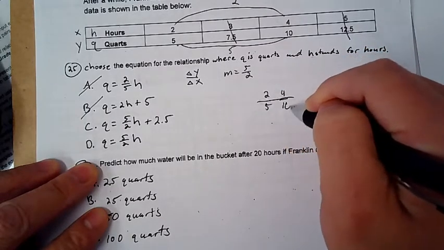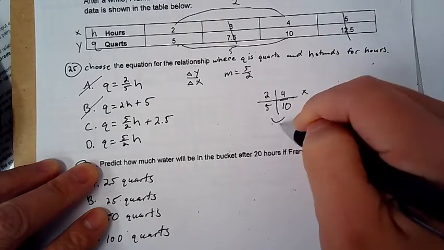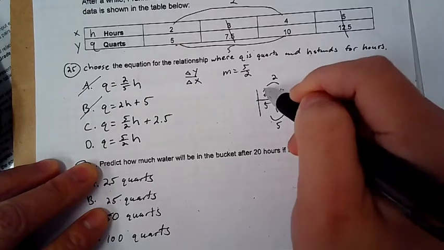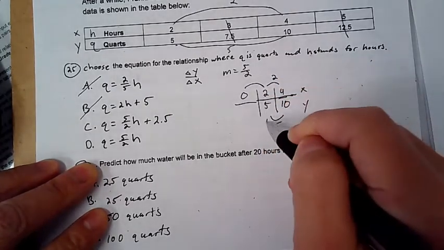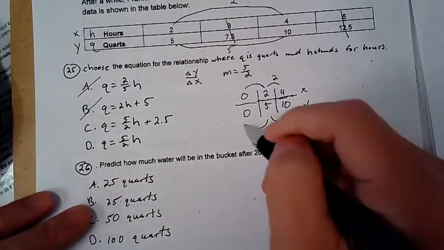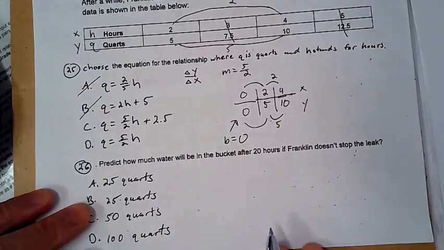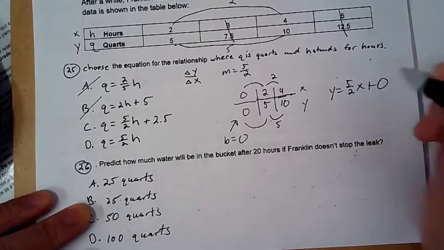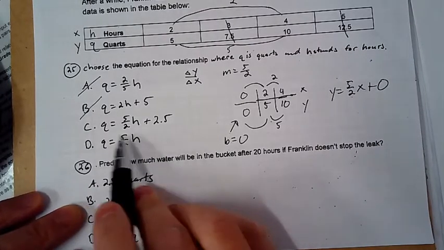There's our X. There's our Y. This is counting by 5s, this is counting by 2s. So let's go back the other way. If I go back the other way here, the X is 0, and the Y is also 0. So my y-intercept, B, is 0. Y equals 5 over 2x plus 0. So it's not going to be C, it's option D.